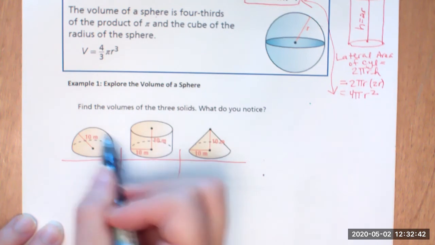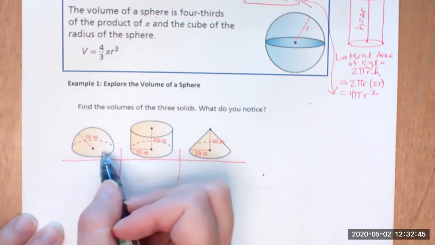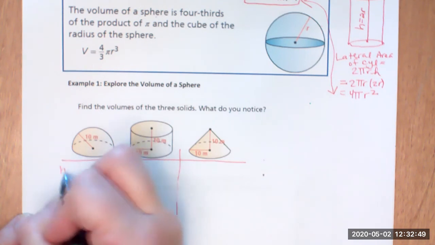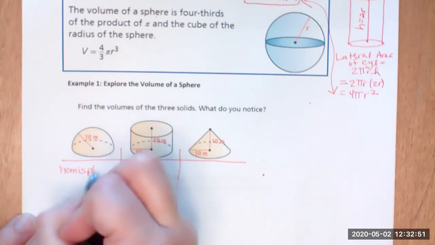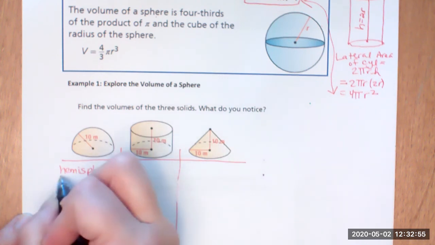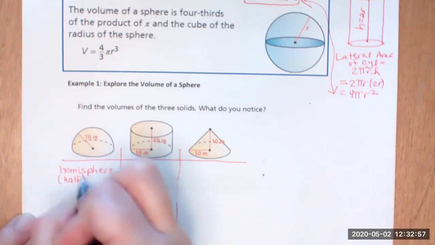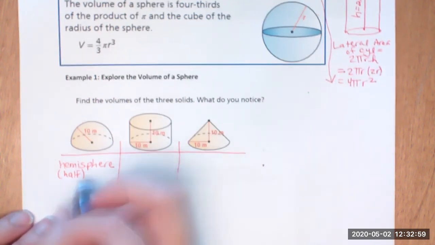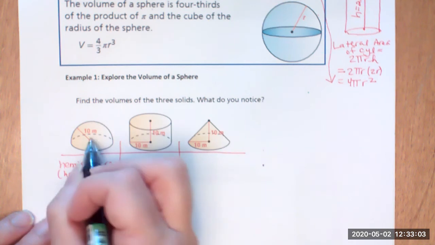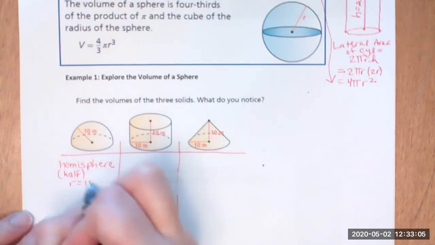Now this solid is half of a sphere. It's called a hemisphere, okay? So this is a hemisphere with a radius, and I'll say half here, right? Hemi, half. Half of a sphere, and the radius here is 10 meters, okay?